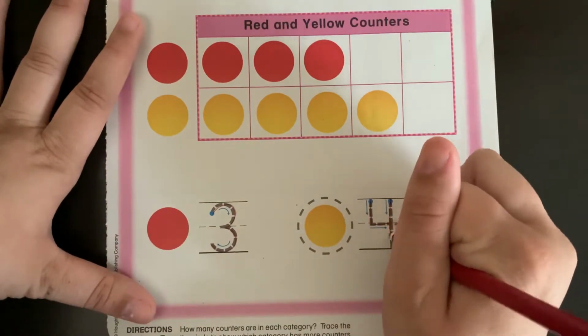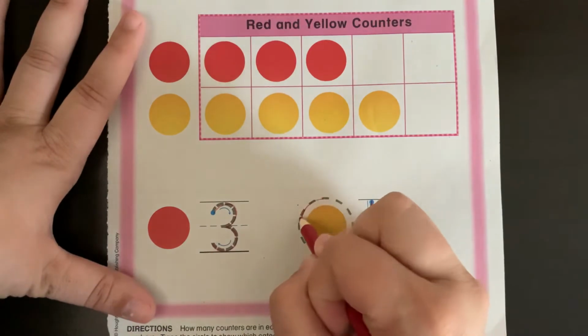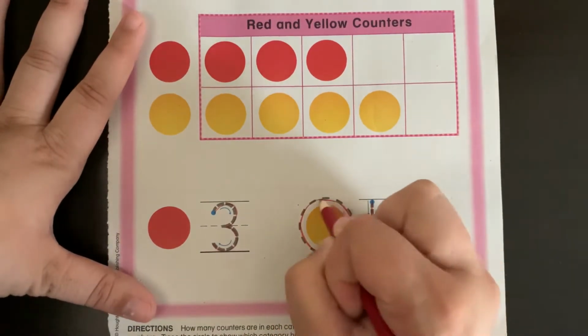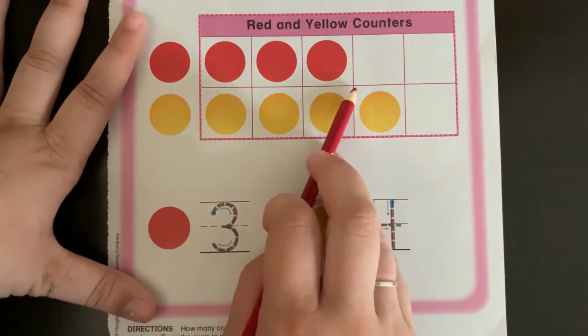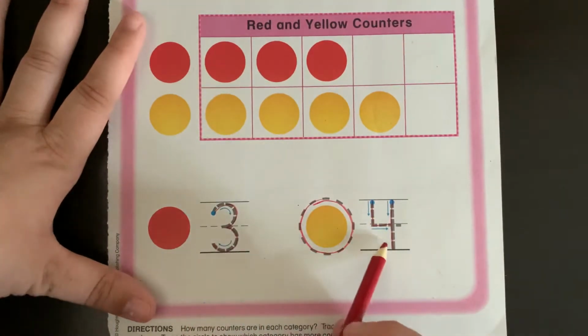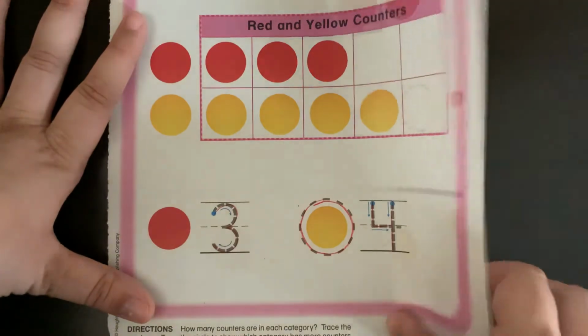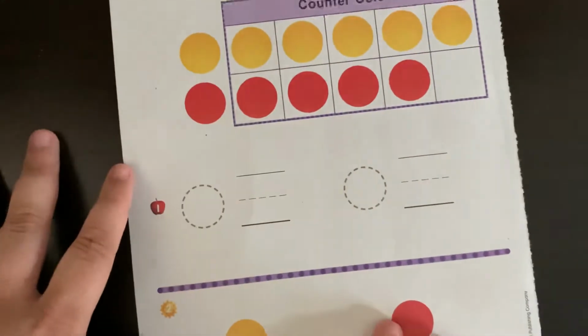Trace the circle to show which category has more counters. And it already has the circle for us. Obviously, we can see that the yellow has more than the red, but we also know that 4 is greater than 3, right? All right.